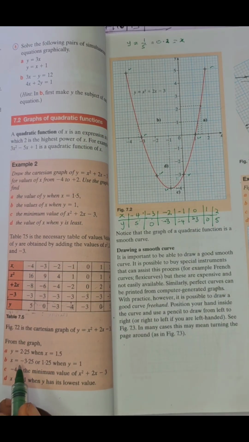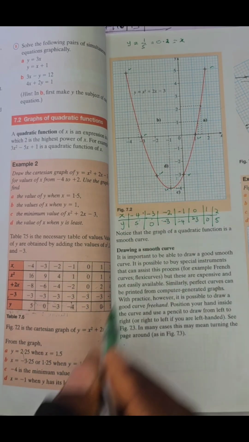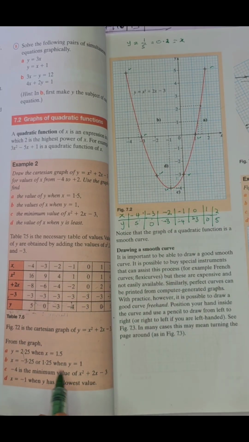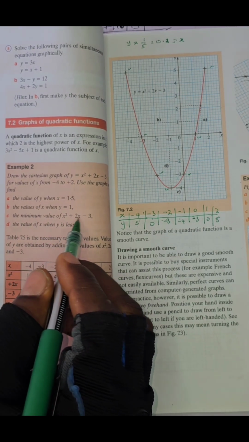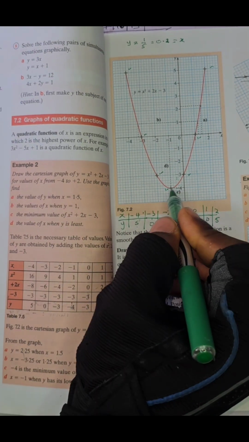So that's the two answers you are seeing here. This one is -3.25, while this one is +1.25 at y being 1. The next question asks for the minimum value of this equation. The minimum value simply means the lowest value you can see in this graph.